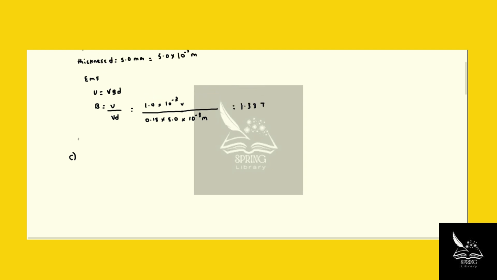For part C, we are told to show the volume rate of flow R of the blood is equal to R equals pi epsilon D over 4B. We know epsilon is equal to VBD. Solving for V, we have epsilon over BD.